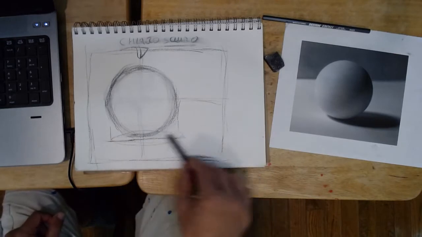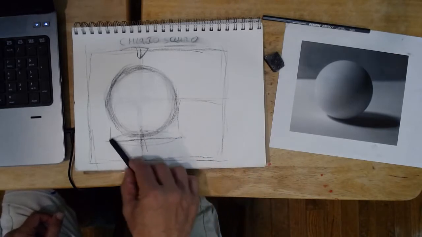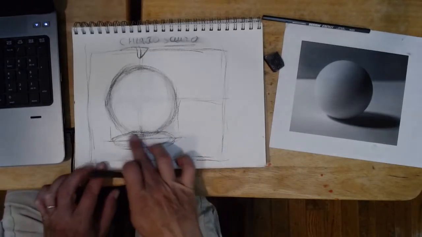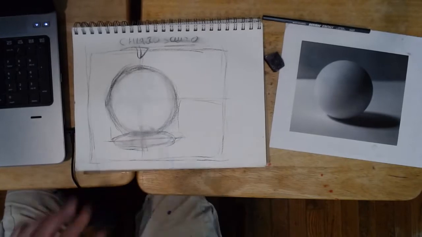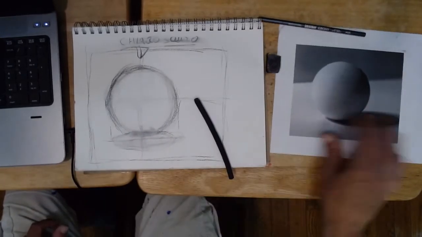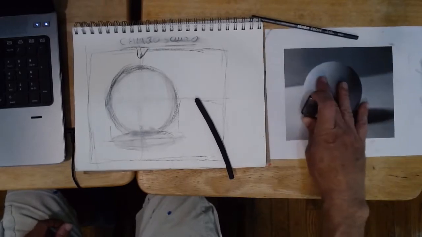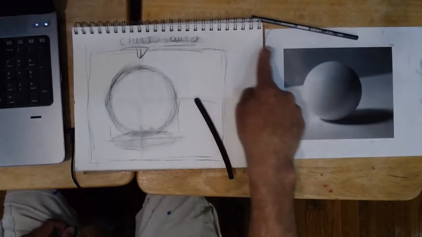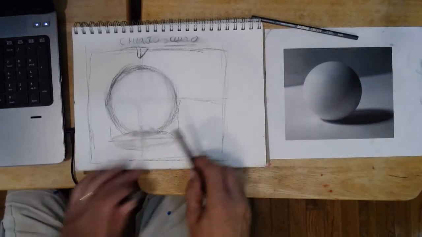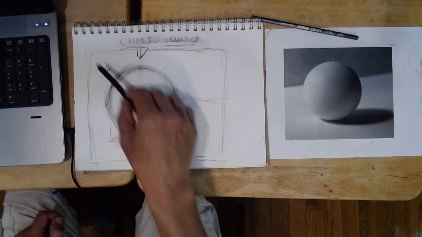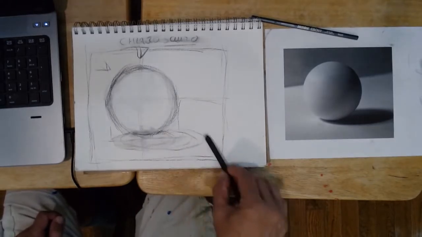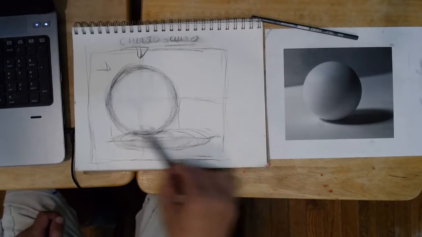And we would draw that as an elliptical shape using the same process, going back and forth. But in this case, as we see from the photograph, the light is coming slightly from the top and also from the left and casting a shadow that way. Light is coming from here. So our elliptical shape is more on this plane.